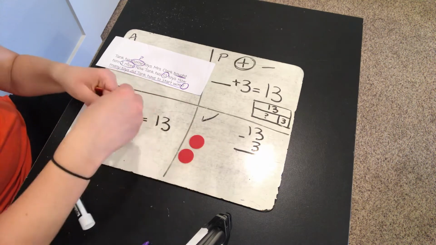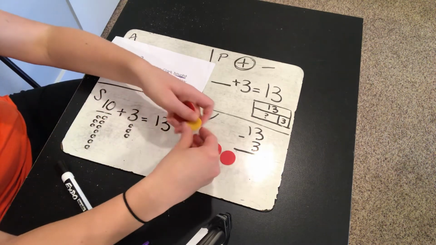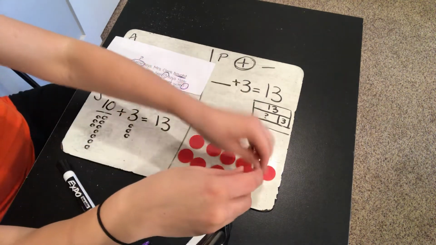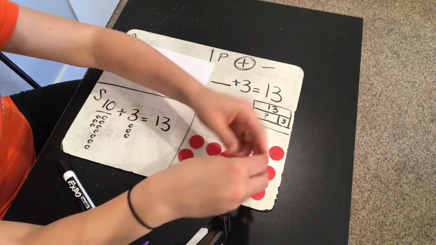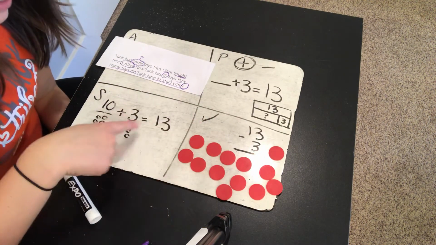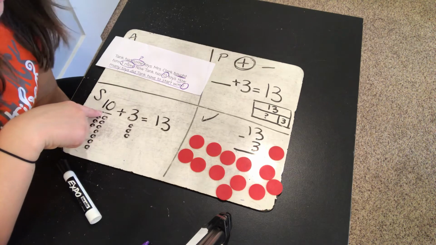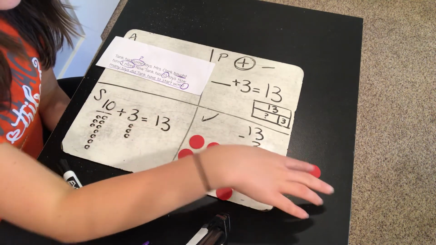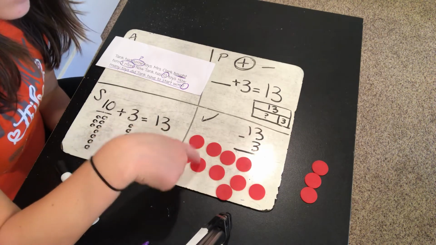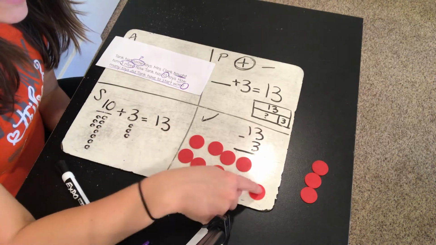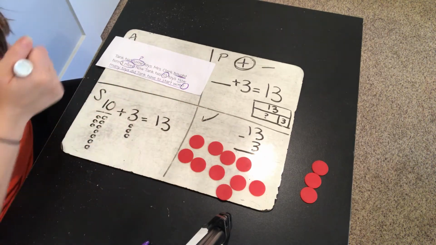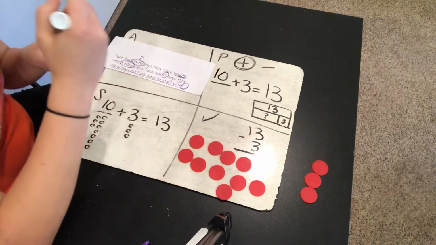1, 2, 3, 4, 5, 6, 7, 8, 9, 10, 11, 12, 13. Okay, if I take away 3, I should get 10 if I got the right answer over here. So take away 3. 1, 2, 3. Do I have 10 left? Let's check. 1, 2, 3, 4, 5, 6, 7, 8, 9, 10. I have 10. So I know that 10 is the missing addend, and it's the correct answer.